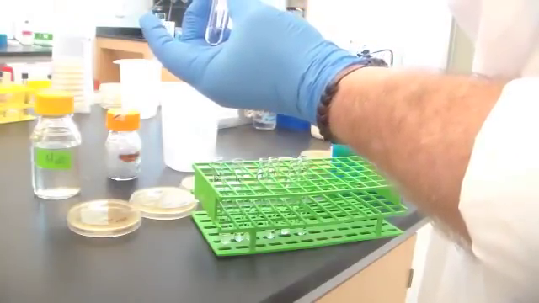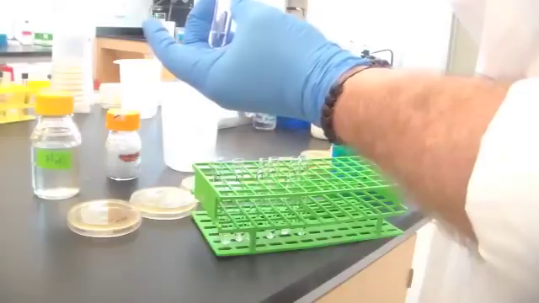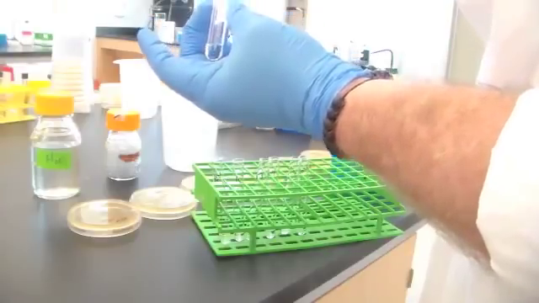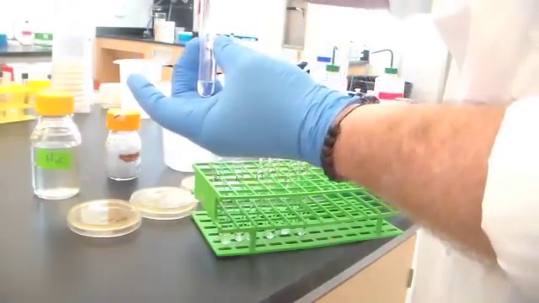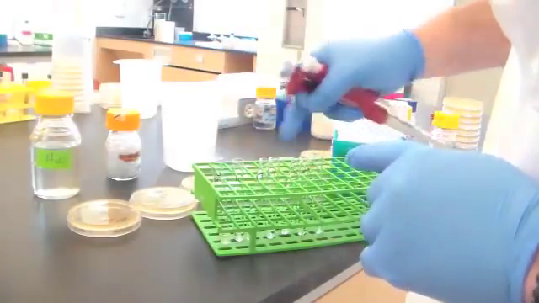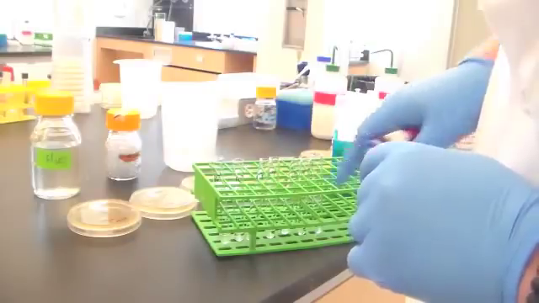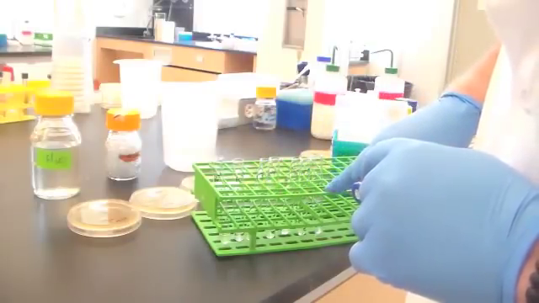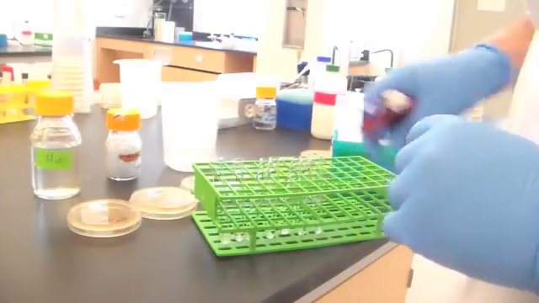And then once I go into the last one, just for good measure, I'm going to take out 100 microliters and discard it. That's just to make sure that all of these tubes have the same volume in them. They all have now 900 microliters of various dilutions.